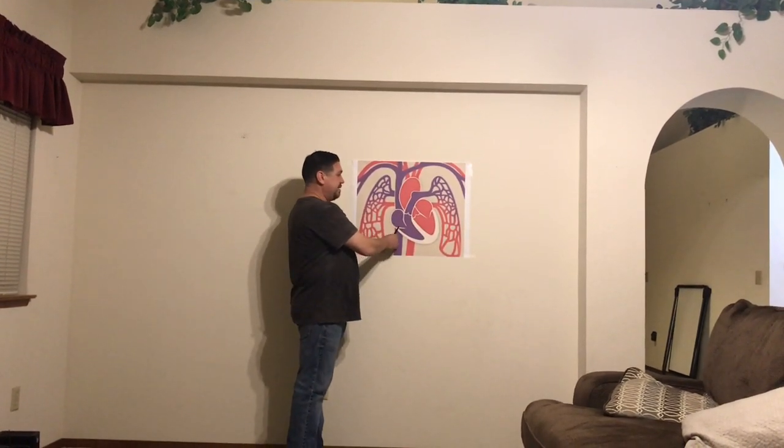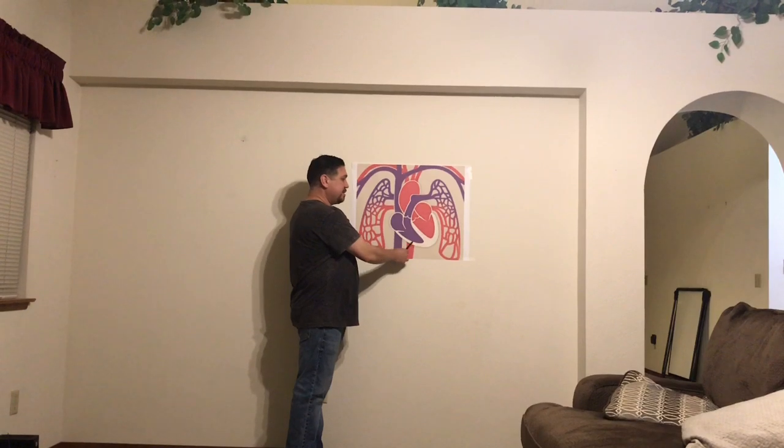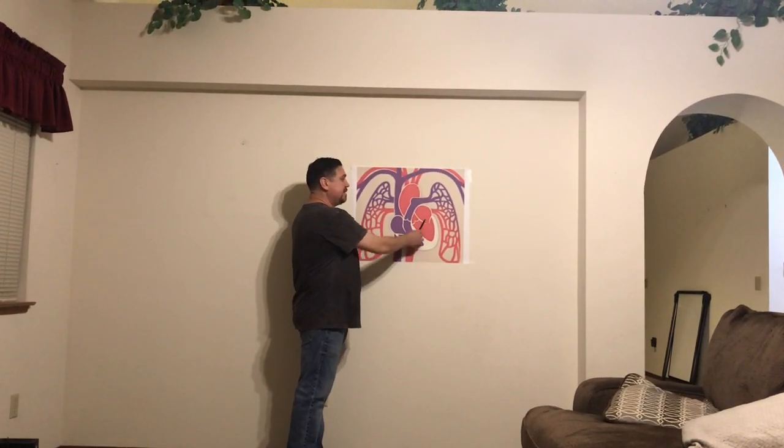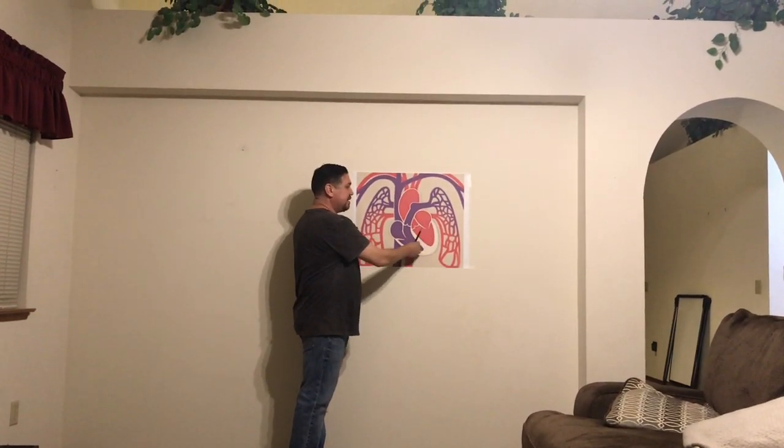This is the right atrium. This is the right ventricle. This is the left atrium, and this is the left ventricle.